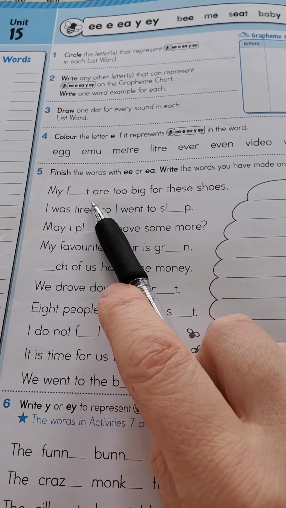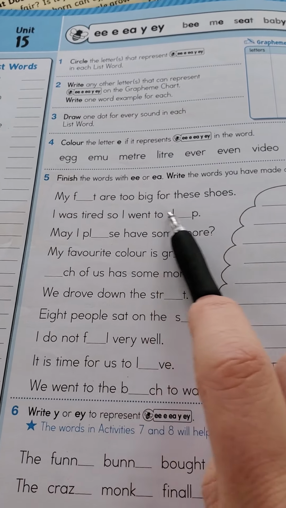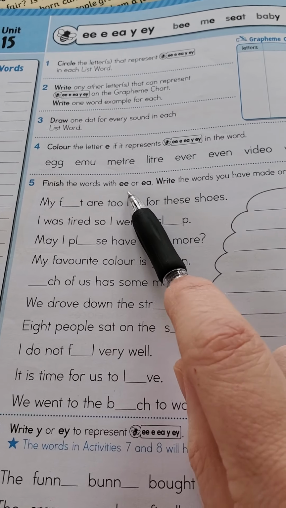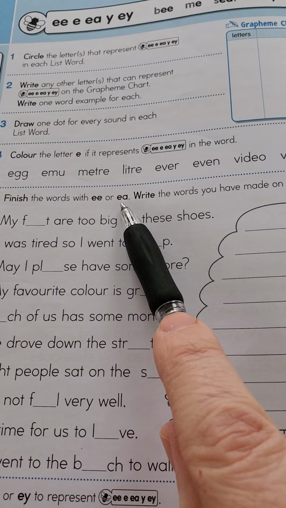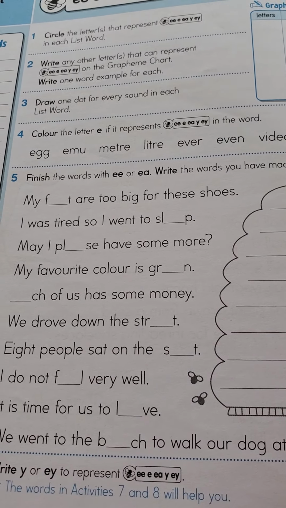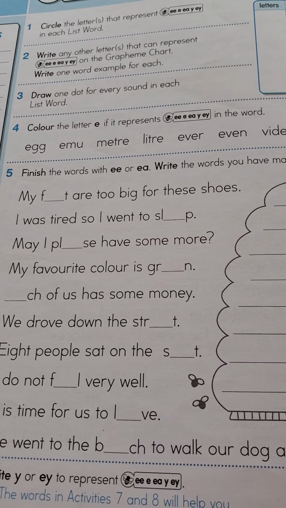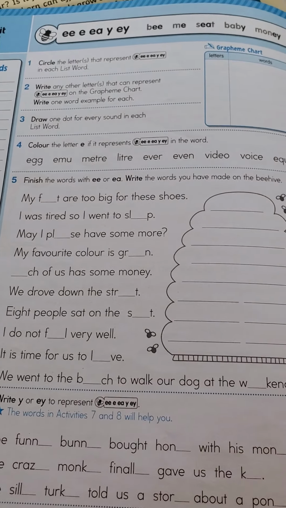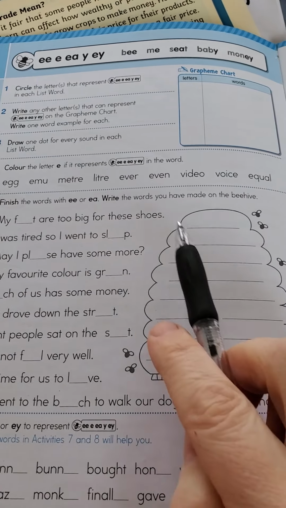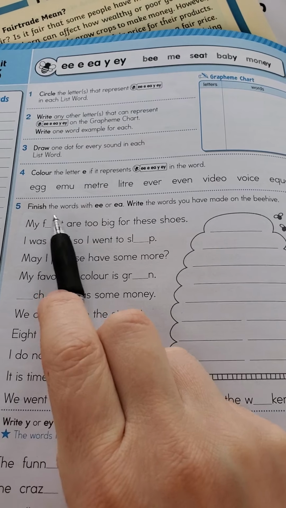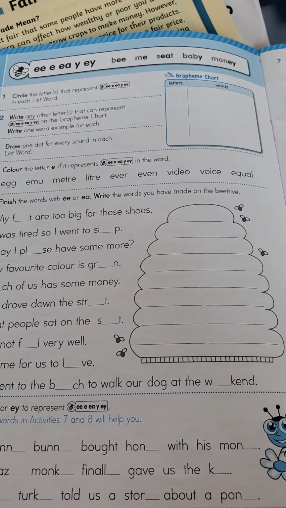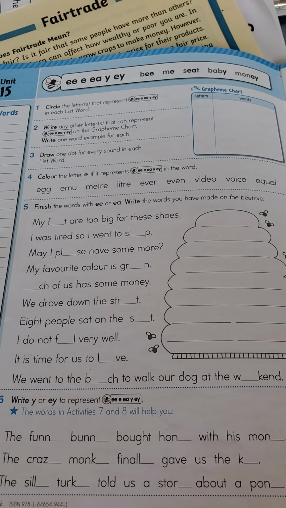On to question 5 then, and you have these various sentences with words in them that are missing letters. And the missing letters are either double E or EA. So each time you have to decide whether you have to put EE or EA in the words to make the sentence. And then once you have made the words, you write them in the lines in this beehive right here. So there are 11 words to make, and there are 11 spaces here to fill in as well. And that would be enough Sounds in Focus for today.